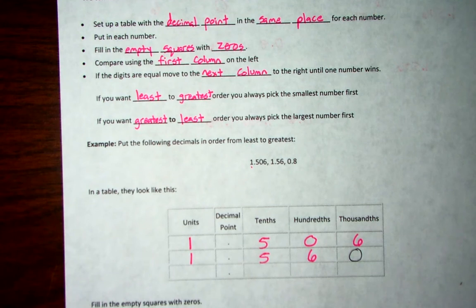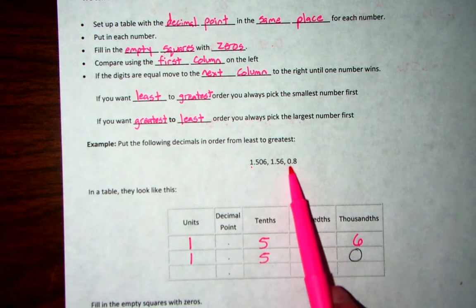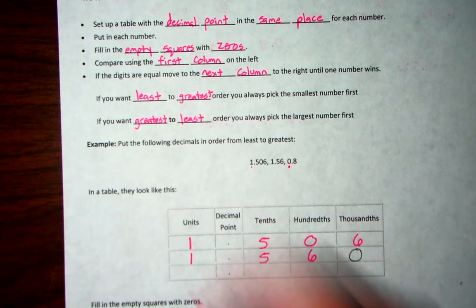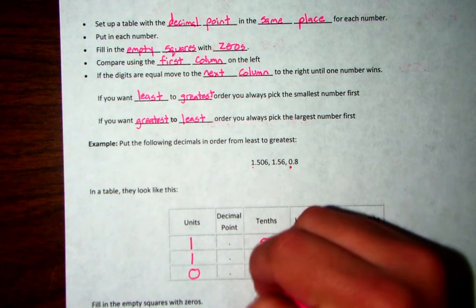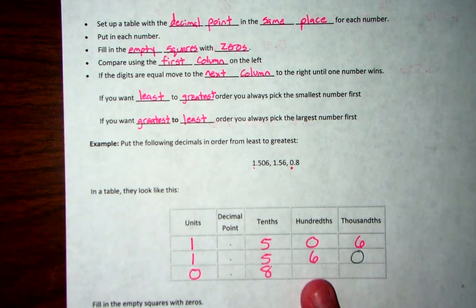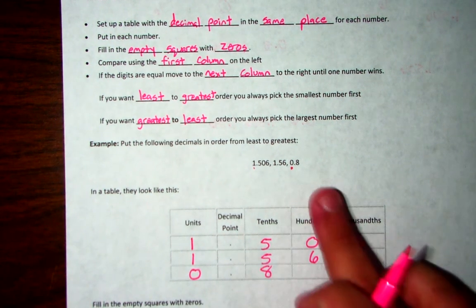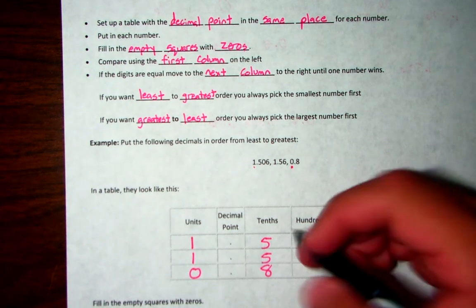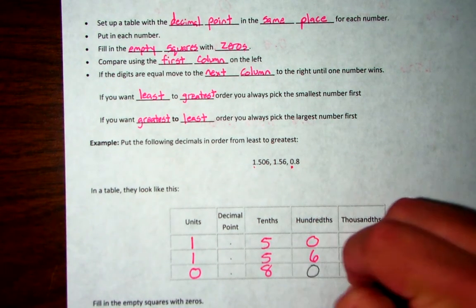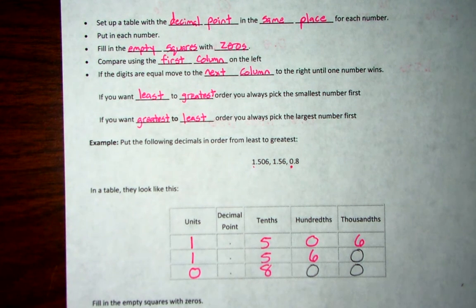And then let's look at our last one. My units, my whole number is a 0. The tenths is the 8. But do I have a hundredths or a thousandths? Do I have any numbers behind the 8? No, so we're going to put zeros behind them. Okay.